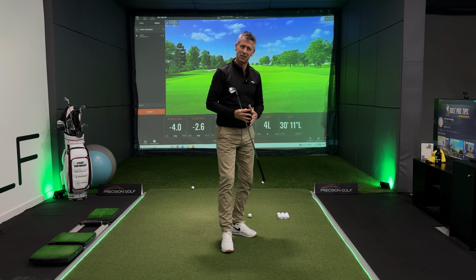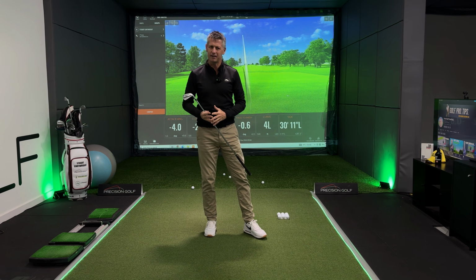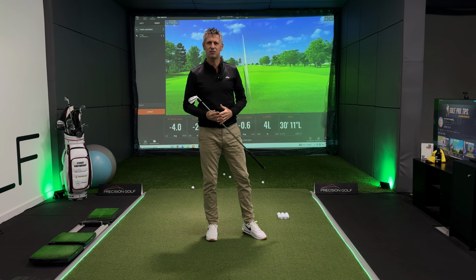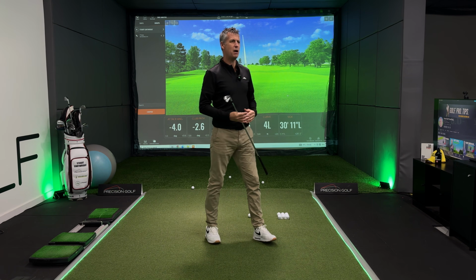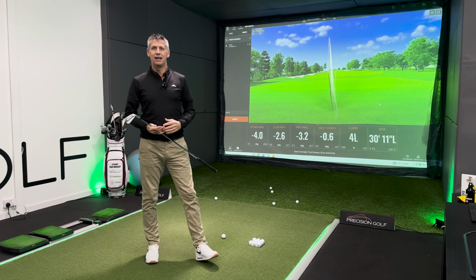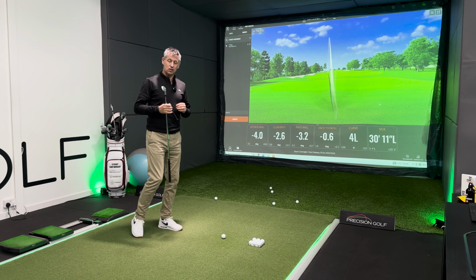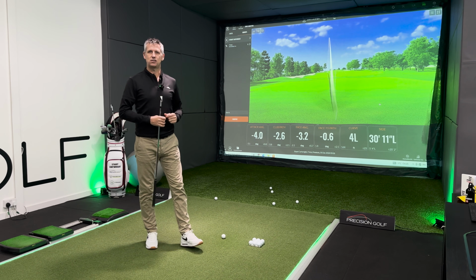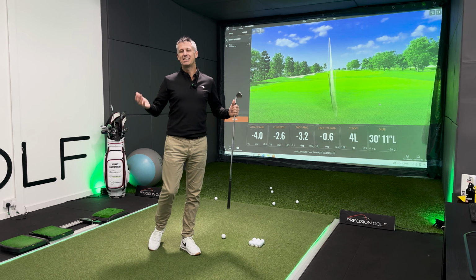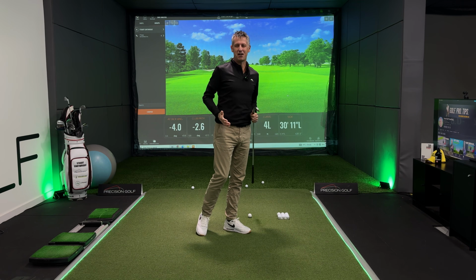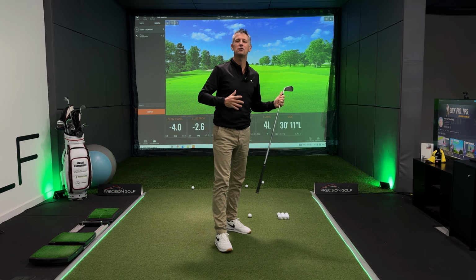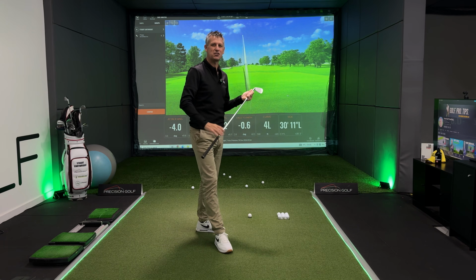Swing direction, garbage. Swing plane, garbage. Angle of attack, garbage. Path, garbage. The only single detail you need to concentrate on is face to path. Now, of course, I jest with the garbage on all of the other areas. They will give you an opportunity to hone your face to path.